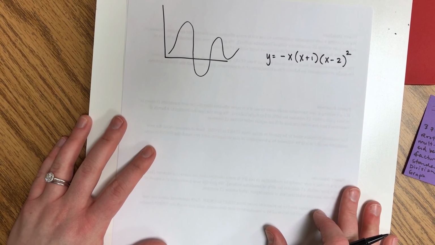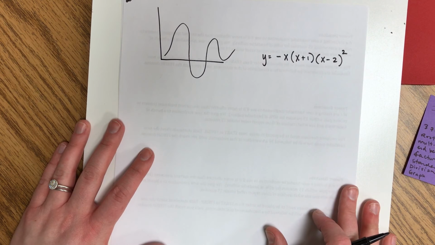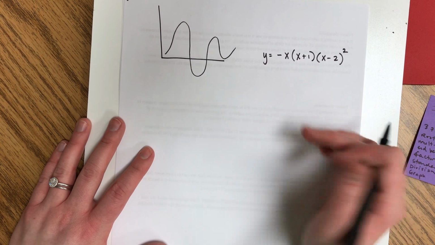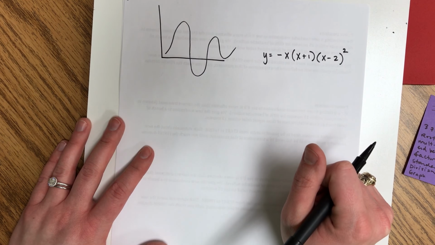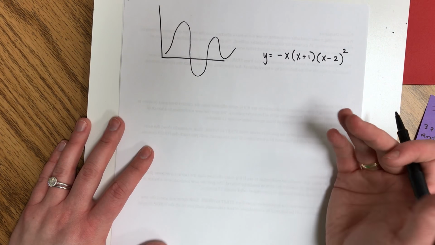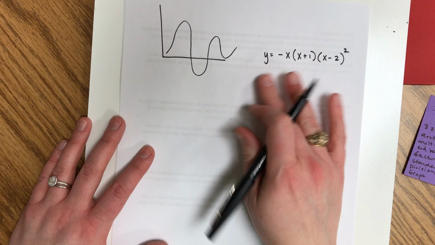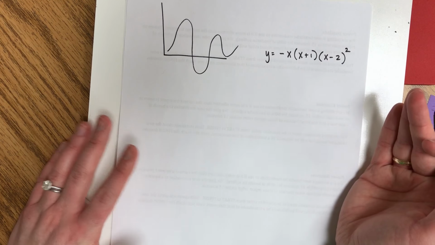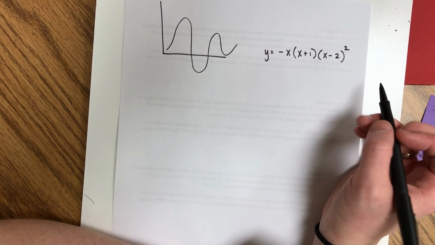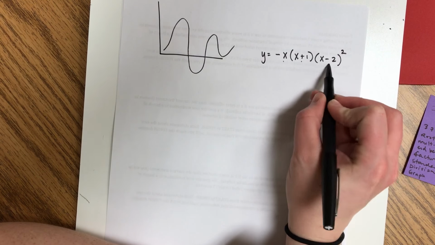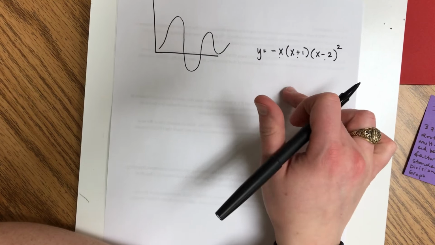The first thing it asks for on your rubric is the zeros. So you will most likely come up with a factored form of your equation. That's what we worked with most. That's where you can easily identify your zeros. So I would recommend finding a factored form first that works for you. Now, your paper said you have to have at least 4 zeros. I only have 1, 2, 3 zeros. That's why, again, you cannot use this one.